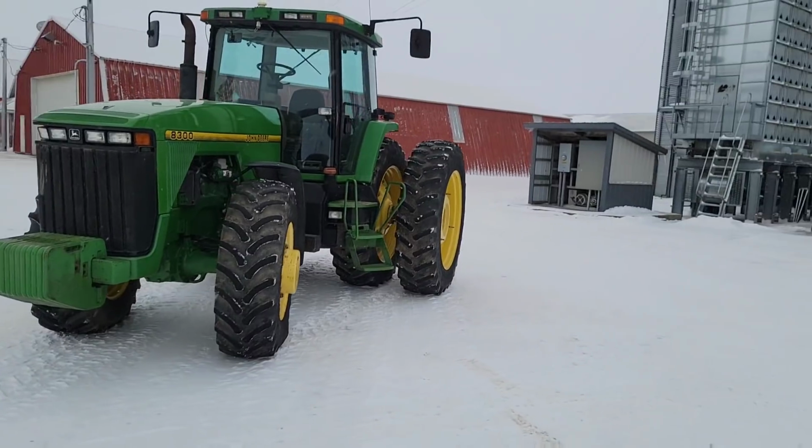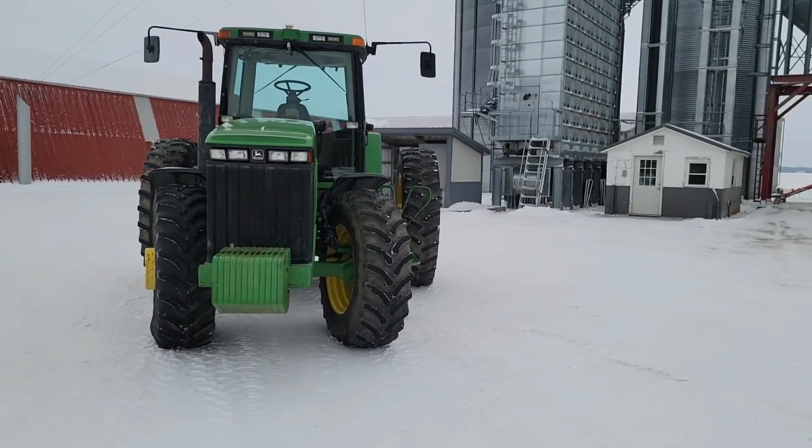And I'm debating whether to bring this back in here or if we've got somewhere out in one of the other barns that I can put it and keep it inside, which I would do, but I don't know if there's room anywhere. Oh, she's a pretty one.